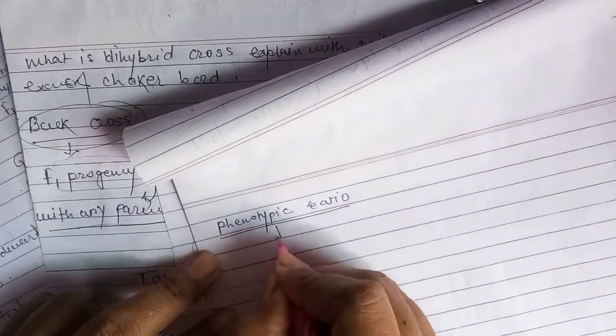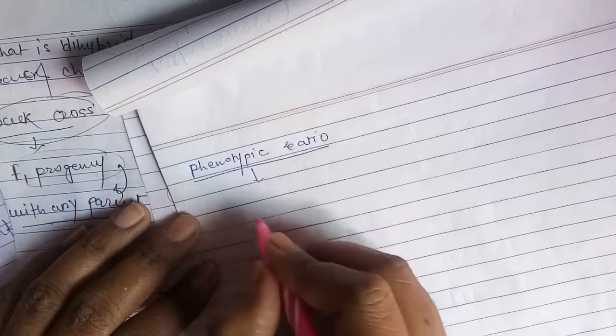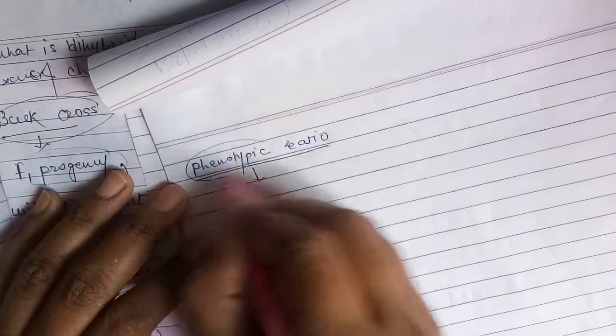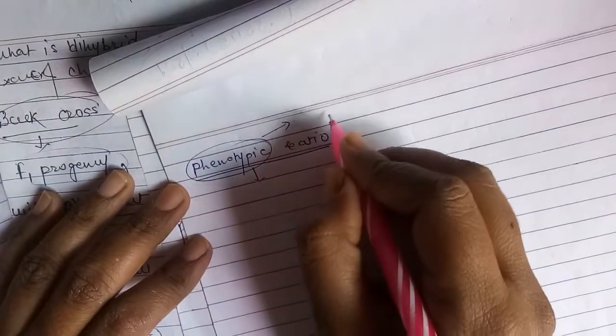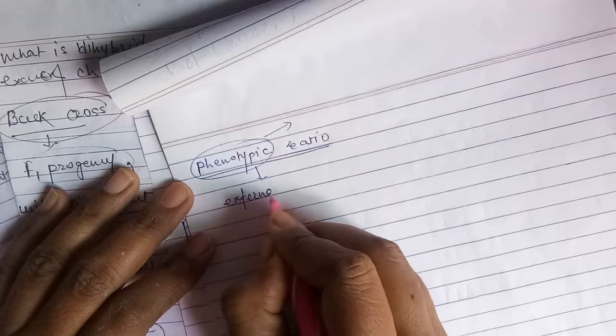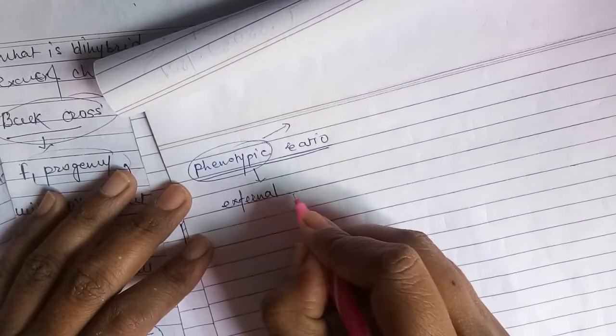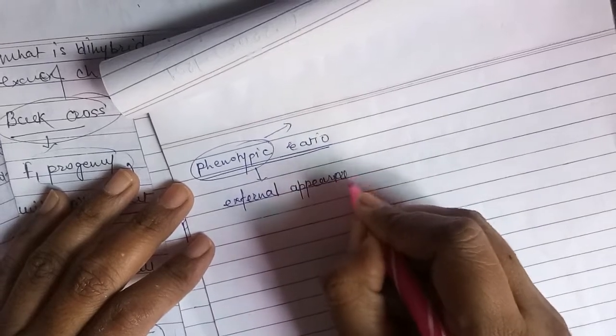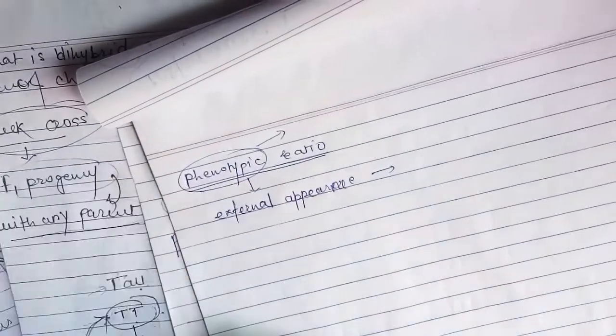When we see the phenotypic ratio produced in the F1 generation, phenotypic means the external appearance, the external characteristics of the offspring.